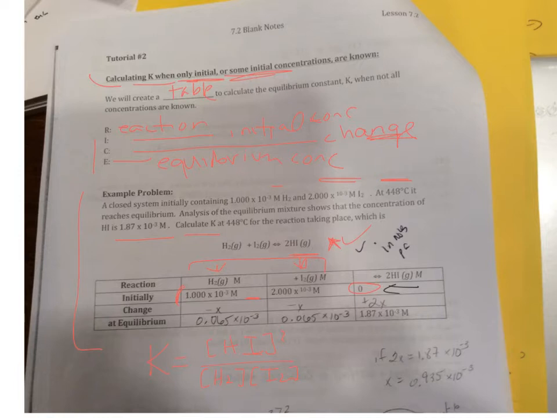So this is where we use stoichiometry. So what is changing when the reaction happens? Well, this is where we look at the coefficients, and only 1 mole of hydrogen is going to react in this reaction at a time. So I'm going to say minus x, minus 1 mole, or minus 1x, is the change for the hydrogen. Each time this reaction takes place, 1 mole of hydrogen will react with 1 mole of iodine to make 2 moles of hydrogen iodide. So I have minus 1x for the hydrogen and minus 1x for the iodine.